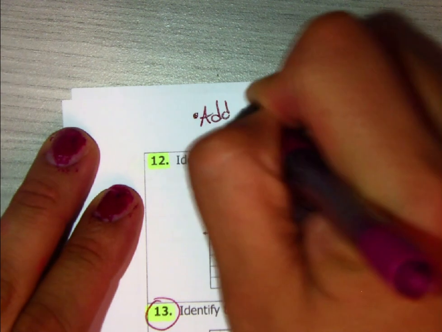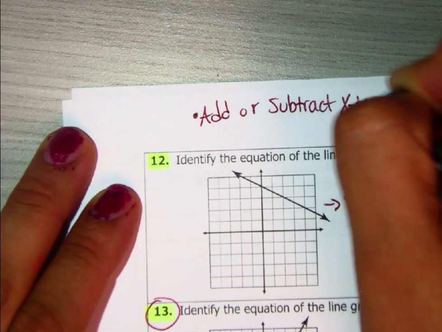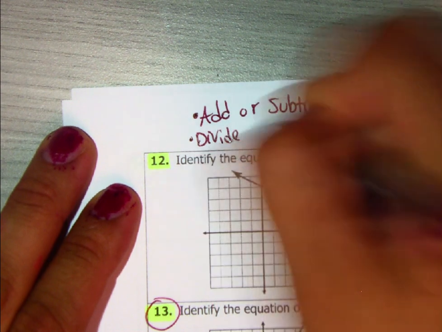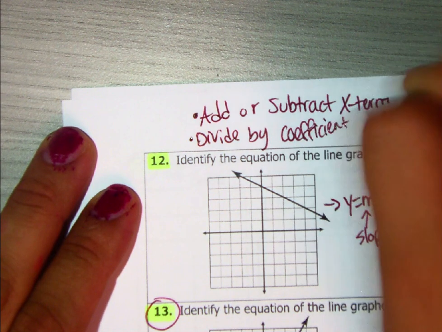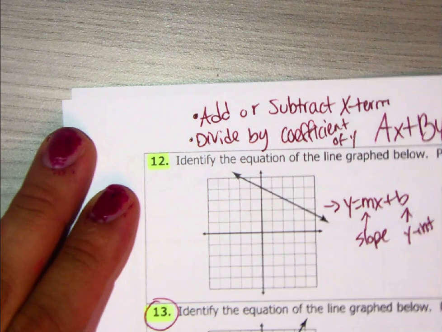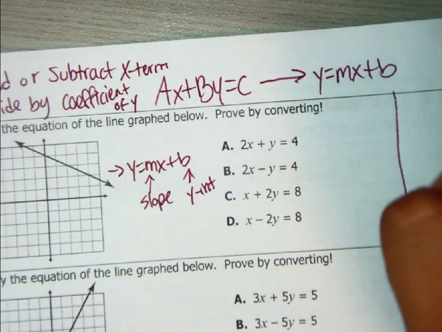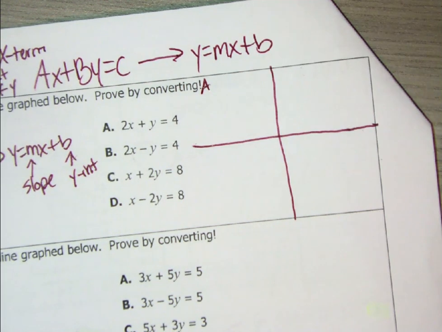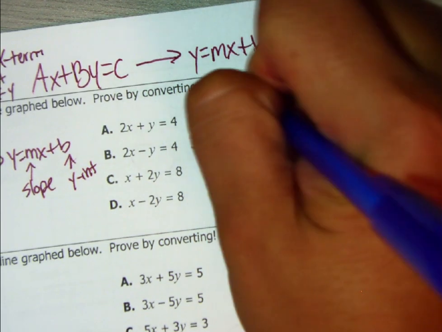The steps for that will be add or subtract x term and divide by coefficient of y. So those are the 2 steps. Let's look at letter A. I'm just going to kind of separate right here into 4 spaces. Letter A, we have 2x plus y equals 4.